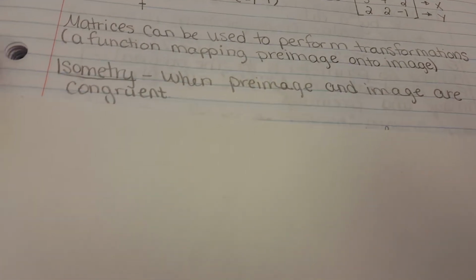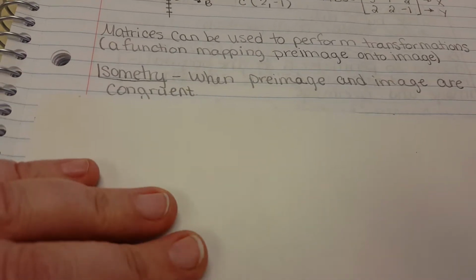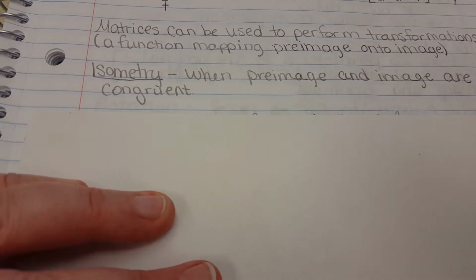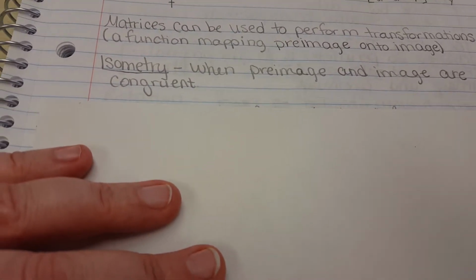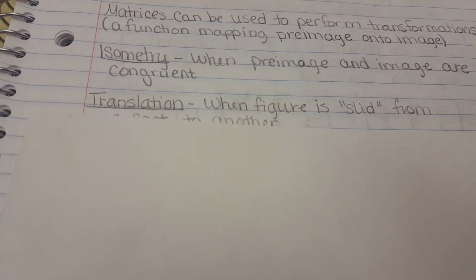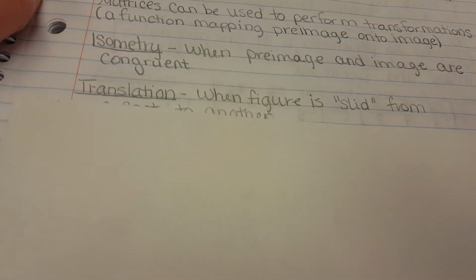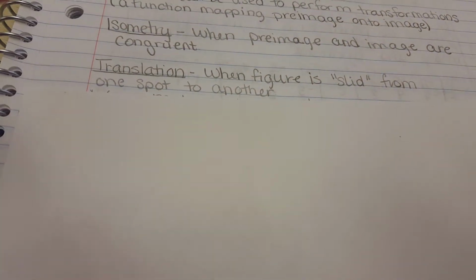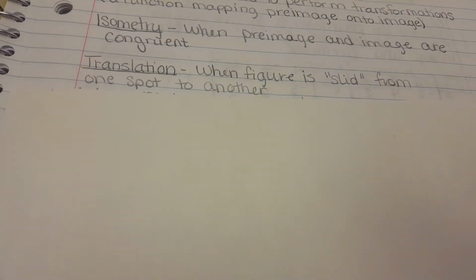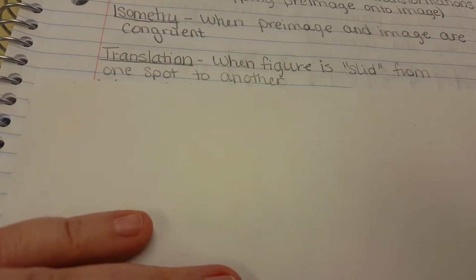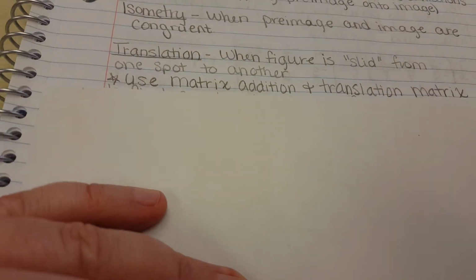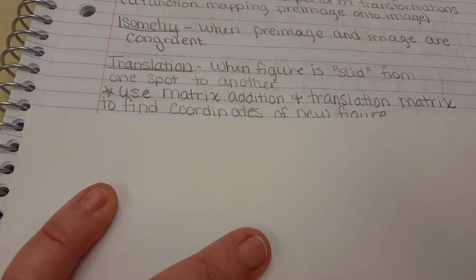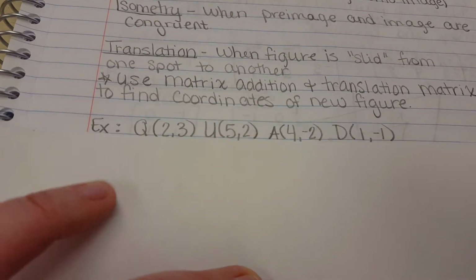An isometry is when a pre-image and an image are congruent. Some of our transformations produce an isometry, and some do not. Our first type of transformation that we're going to talk about is a translation. A translation is when a figure is slid from one spot to another. So it doesn't turn, rotate, or change sizes. It's just moved from one spot to another. We can find this by using matrix addition and a translation matrix to find the coordinates of the new figure.